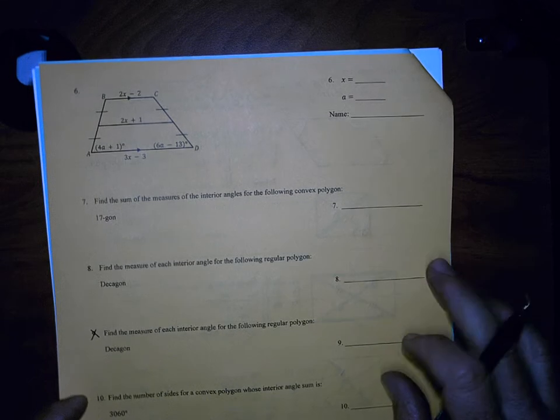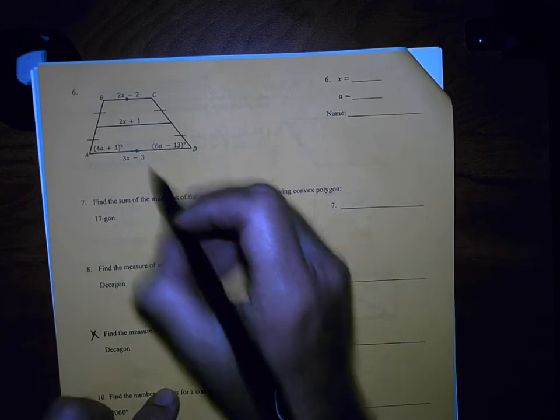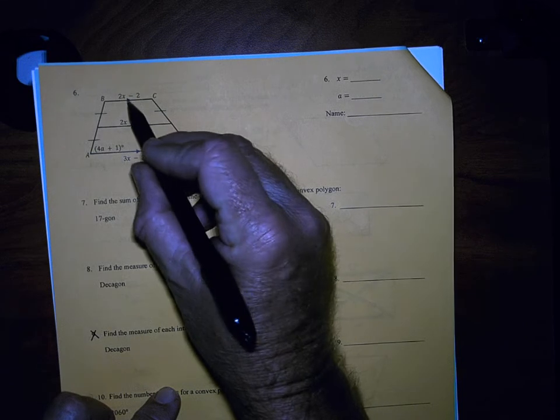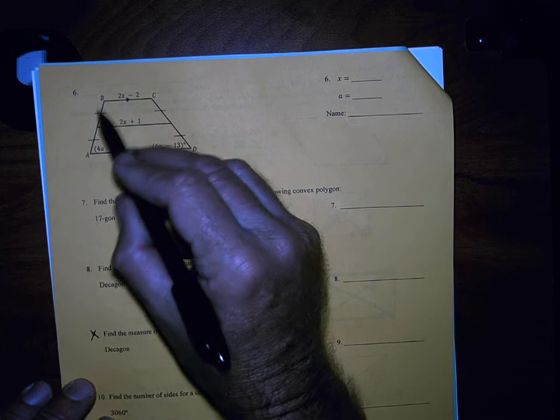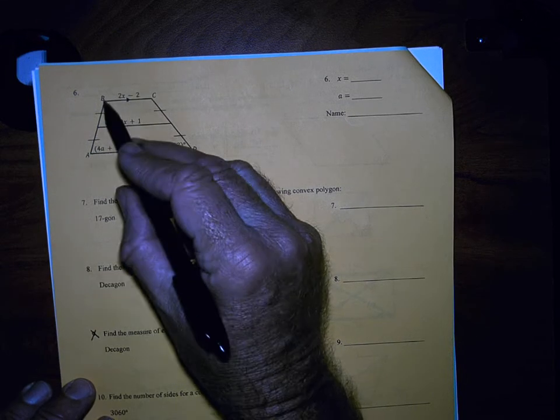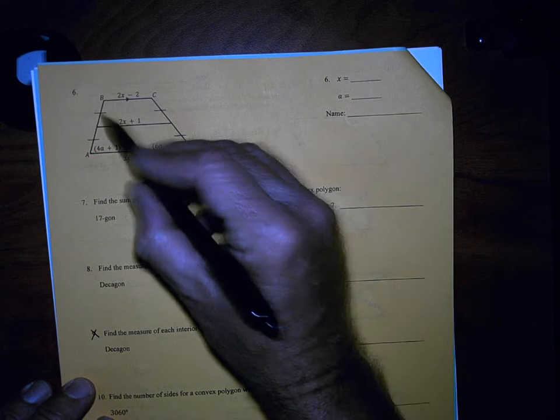Okay, flipping it over, we're moving on to number 6. The first thing we want to do is name the shape. If you notice, in number 6 we have just one pair of parallel sides, as indicated by those arrows, and side B to A is the same length as side C to D, as indicated by these marks.